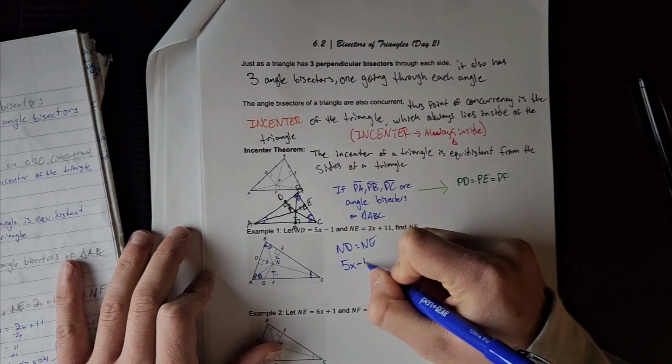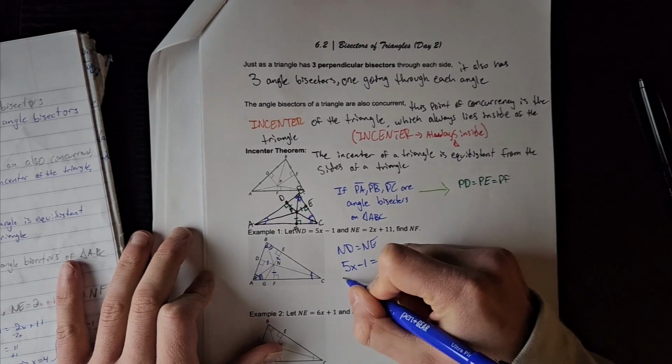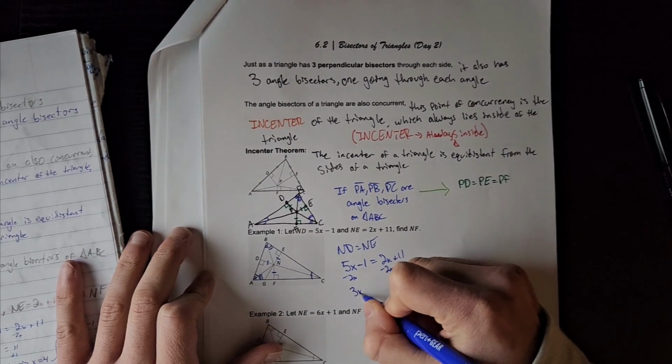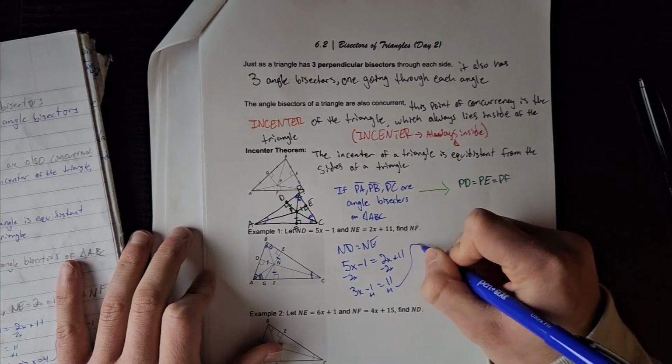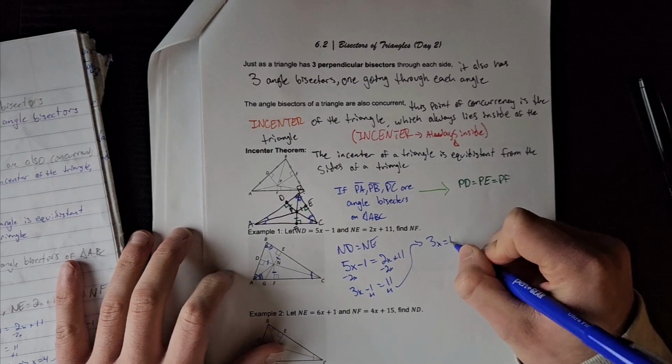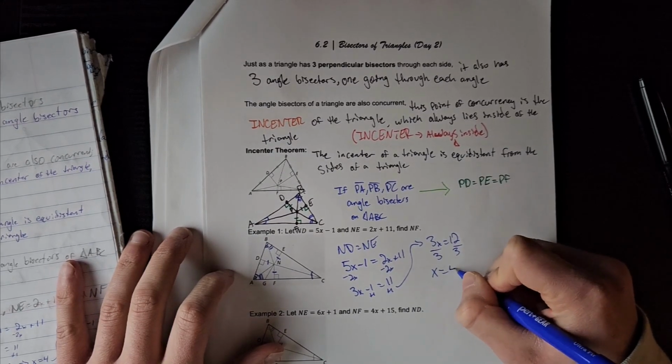3x minus 1 equals 2x plus 11. Got to get x all by itself. So 3x minus 1 equals 11 plus 1 over. We get 3x equals 12. Divide by 3. x will equal 4.